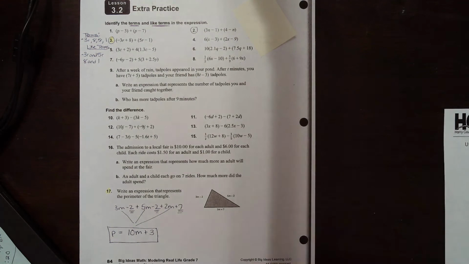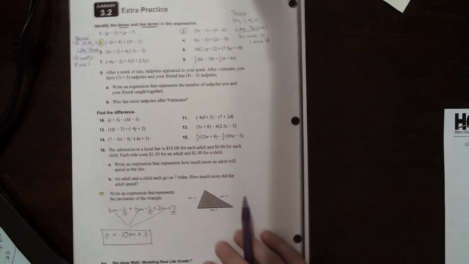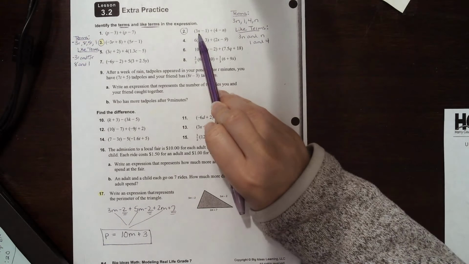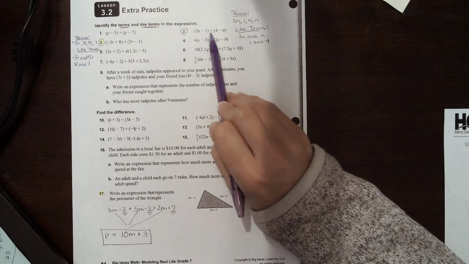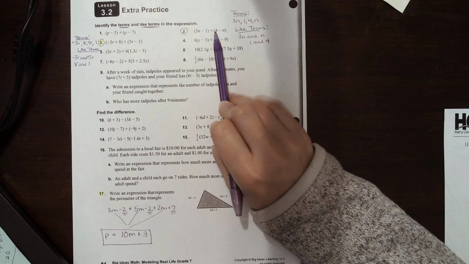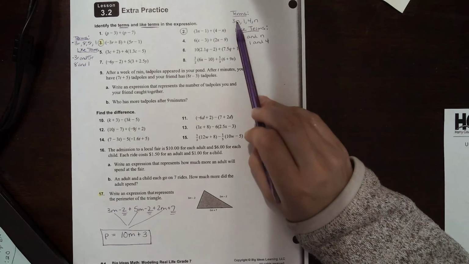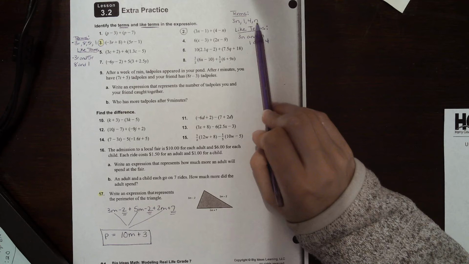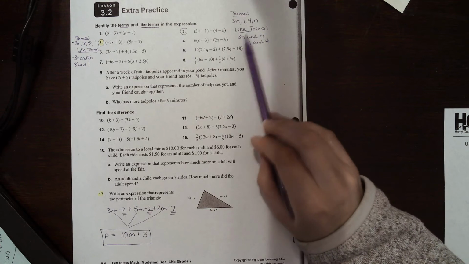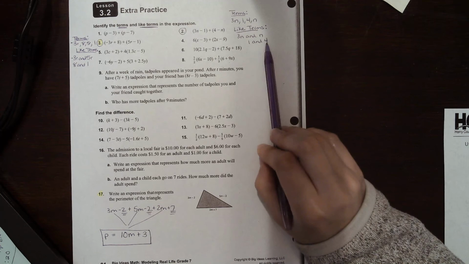I would like for you to pause the video and try number 2. Play back the video when you are done solving. Number 2: 3 times (n minus 1) plus (4 minus n). Let's identify the terms. Our terms in this algebraic expression are 3n, 1, 4, and n. Our like terms are 3n and n, and 1 and 4.